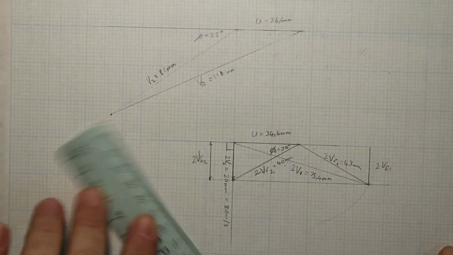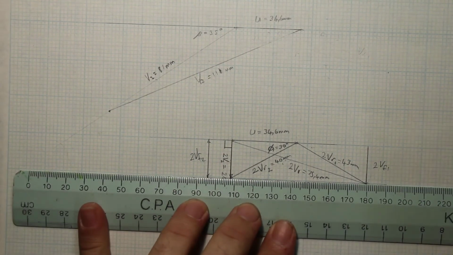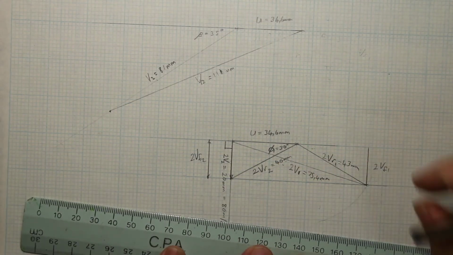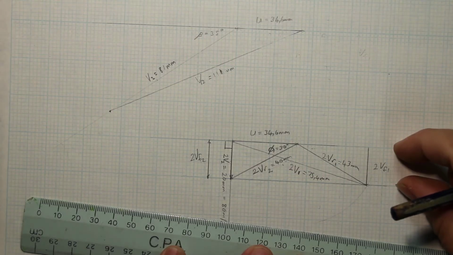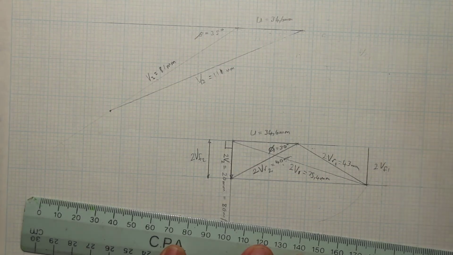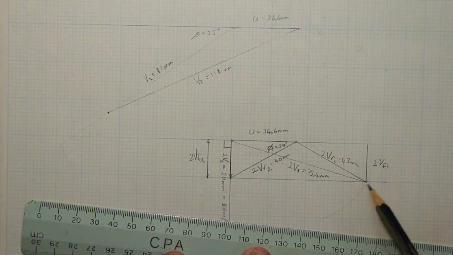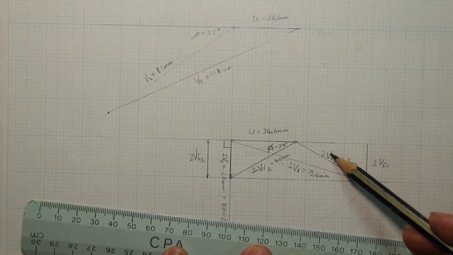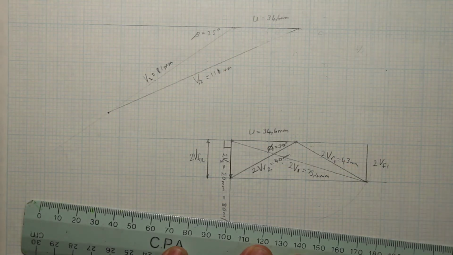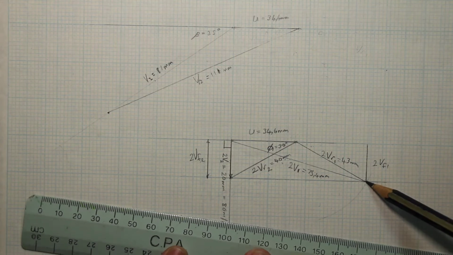So we just have to draw a line at the bottom here. We draw a line across there, and we know that all along that line it's going to be 20 millimeters. Then we know VF2 equals VF1, and that is the point where the two vectors, the relative velocity 1 and V1, converge.